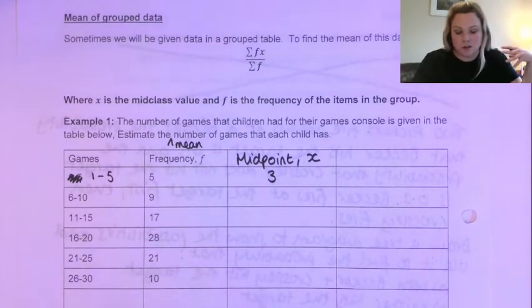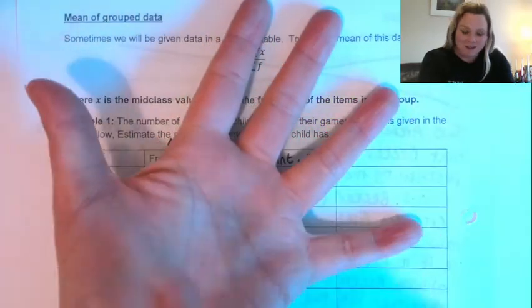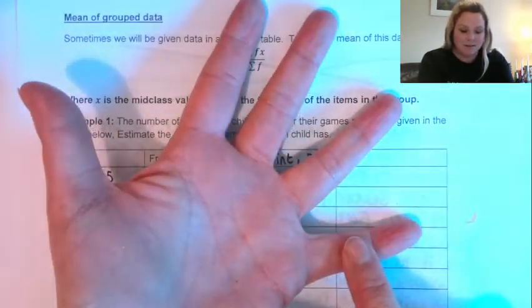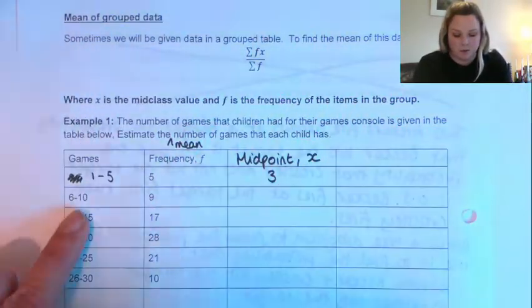The higher ones should balance out with the lower ones. We'll go again to find the middle. 6, 7, 8, 9, 10. 8 is the middle of this group, 6 to 10.